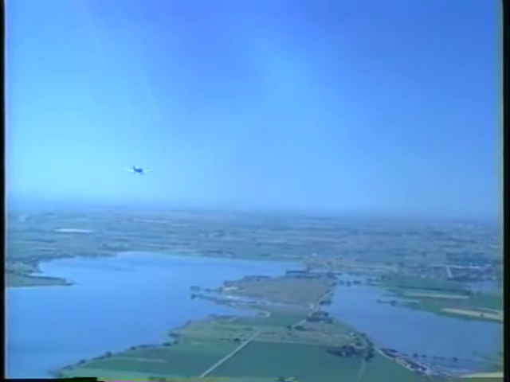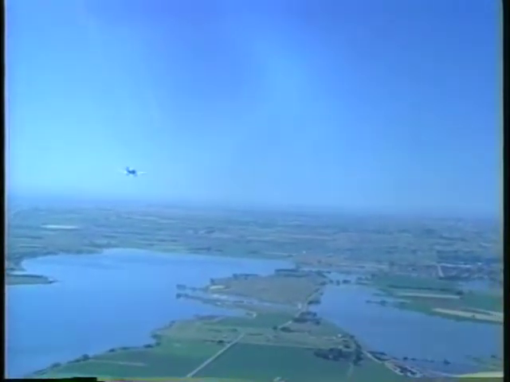Before you begin the maneuver, check for other air traffic by clearing the area. There's traffic at 10 o'clock. Let's turn right about 90 degrees.